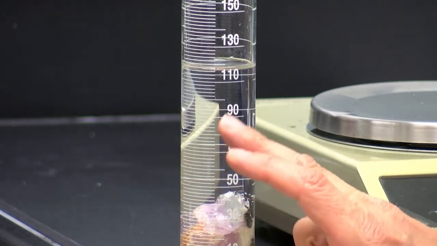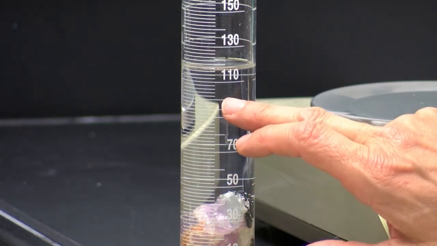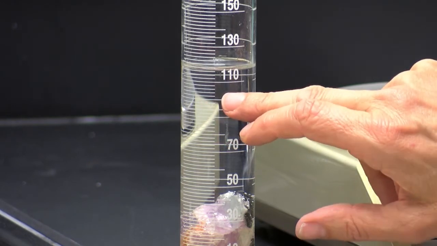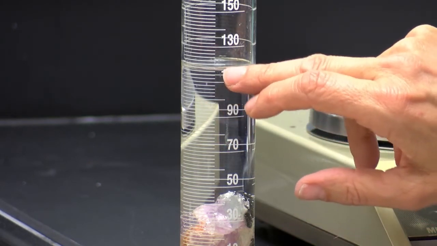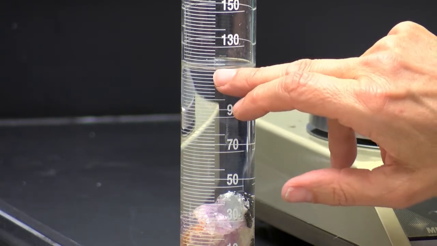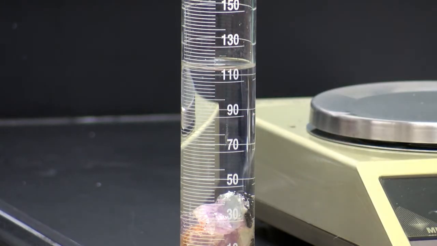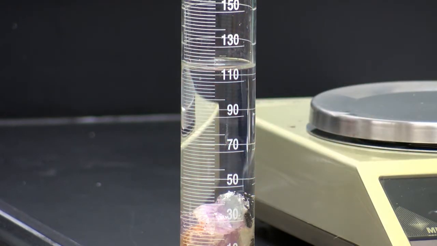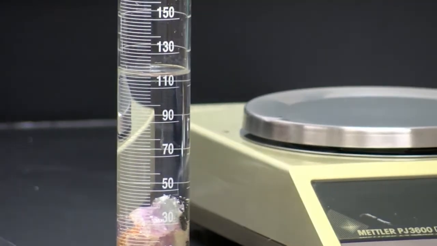I started at 100 milliliters, and now I am at 118. So I displaced 18 milliliters of water.